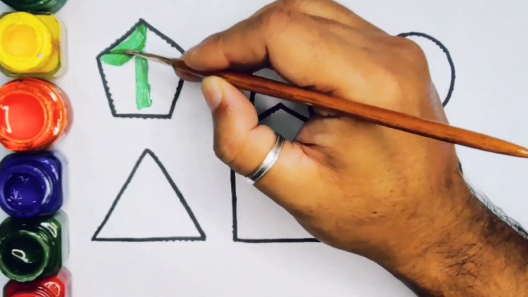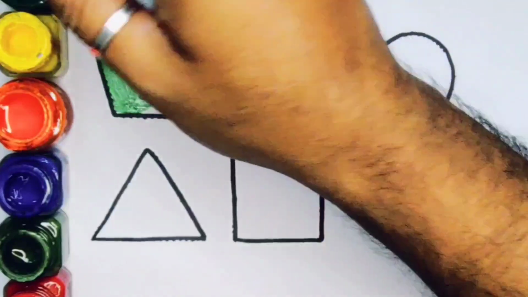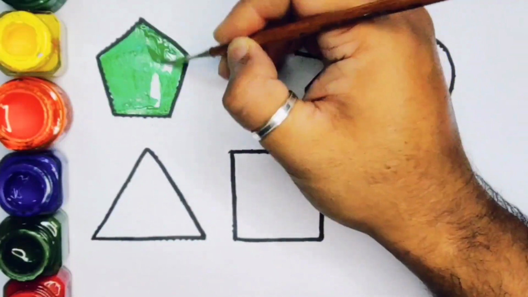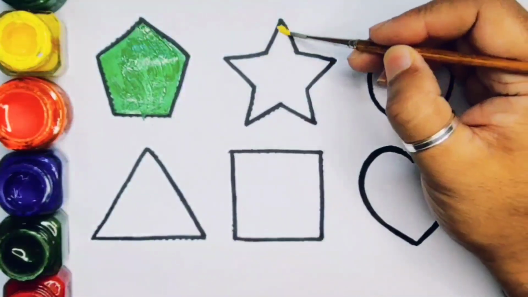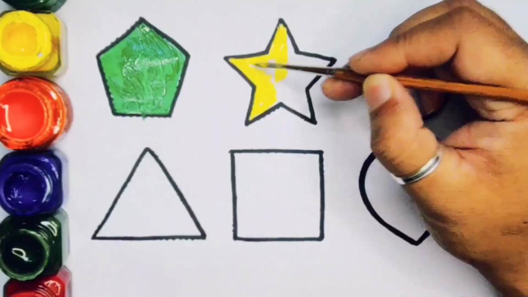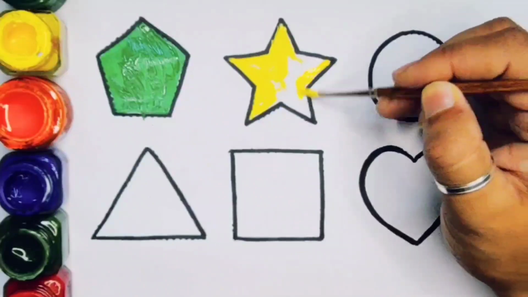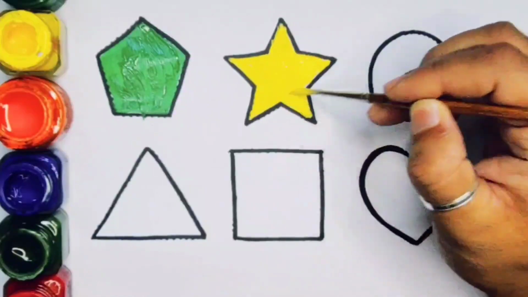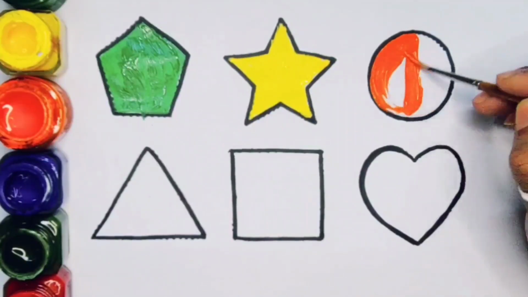Light green color, pentagon. Next, yellow color, star. Next, orange color, circle.